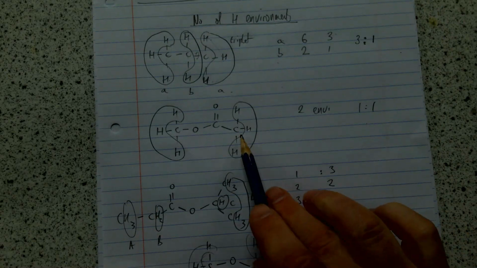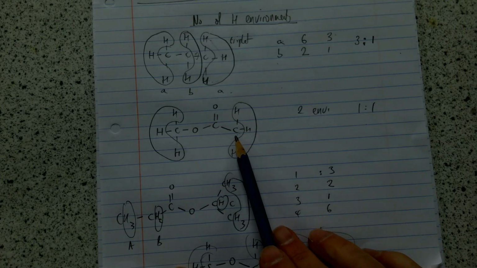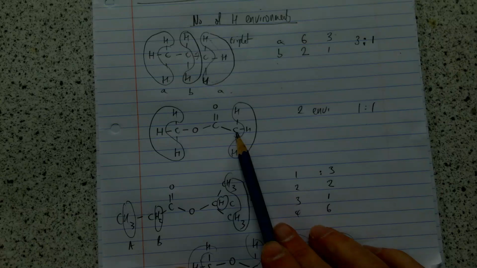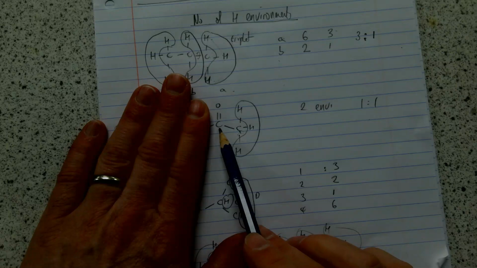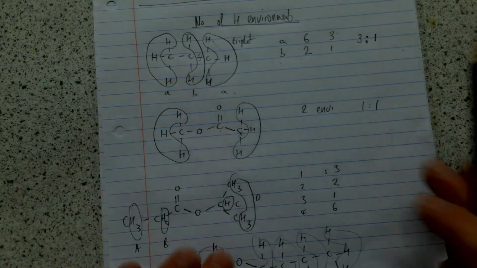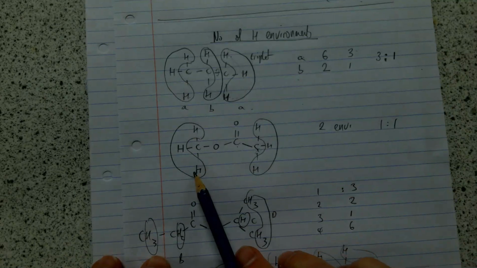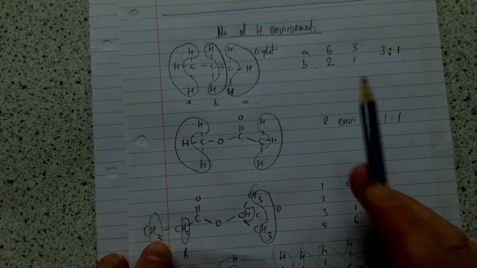For these ones, this time you can just answer with your fingers rather than say it out loud. How many hydrogens are there on the adjacent carbon for these? Adjacent carbon is that one there, so how many hydrogens on that carbon? 0 plus 1 is 1, so that is a singlet. And this one here, how many hydrogens on adjacent carbons? It's the same, so n+1 rule, 0 plus 1 is 1, so that's a singlet.